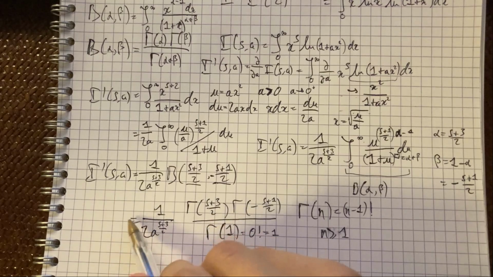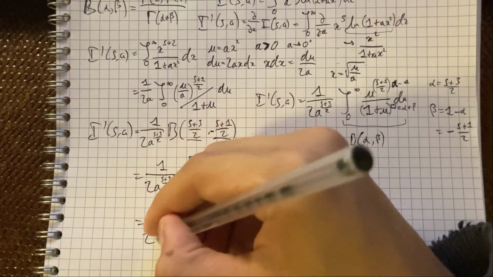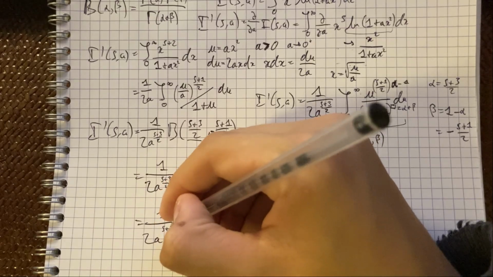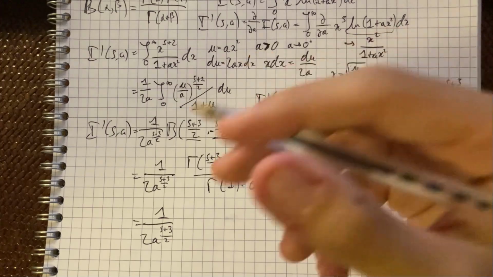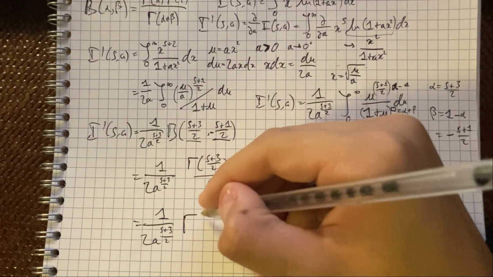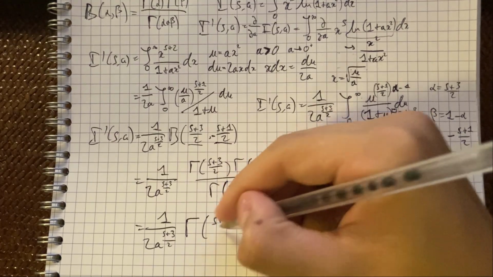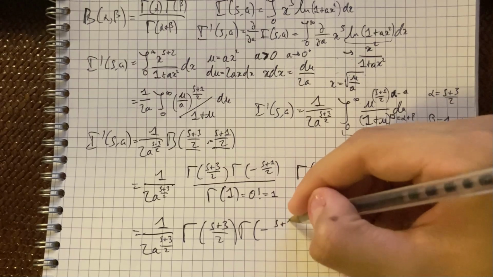So I prime of SA equals 1 by 2a to the power of s plus 3 by 2, sorry, a to the s plus 3 by 2 power, times gamma s plus 3 by 2, gamma negative s plus 1 by 2.